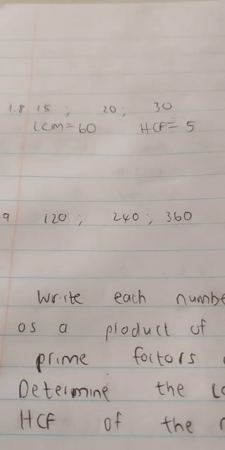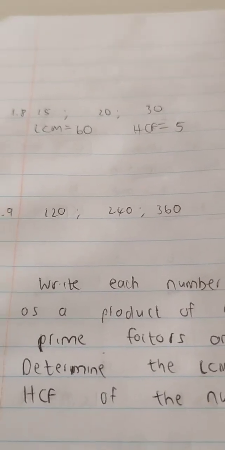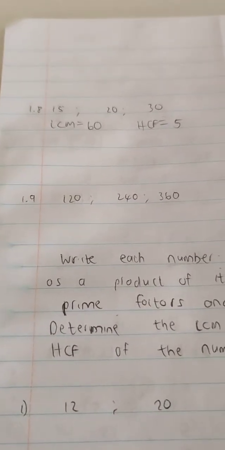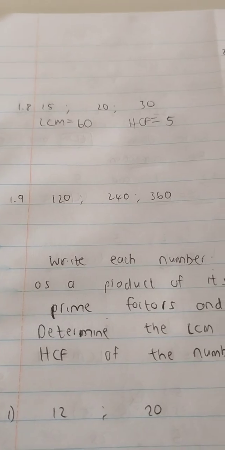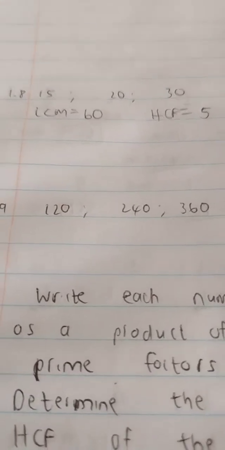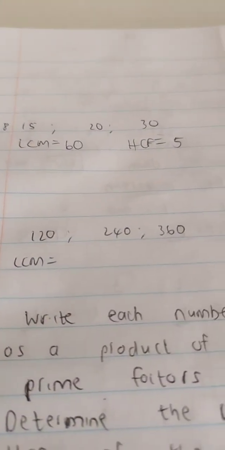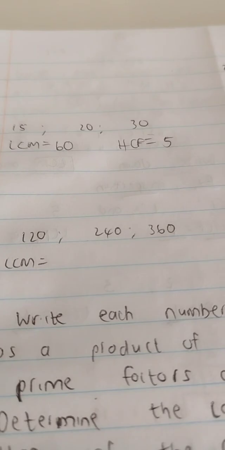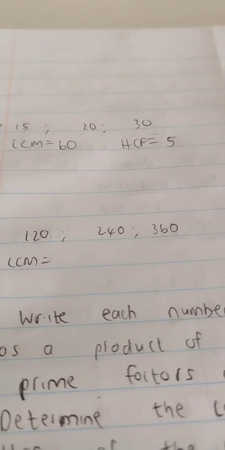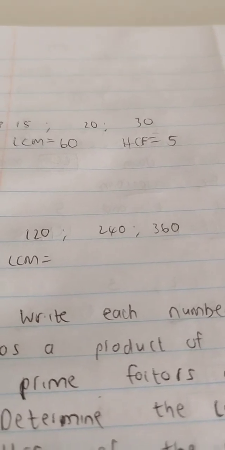Next, 120, 240, 360. Let's start with the LCM. What's the lowest common multiple between 120, 240, and 360? Lowest common multiple, let's start there.